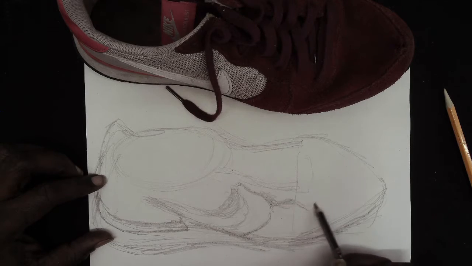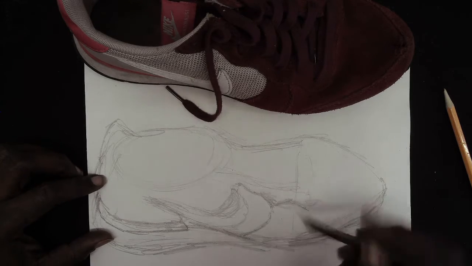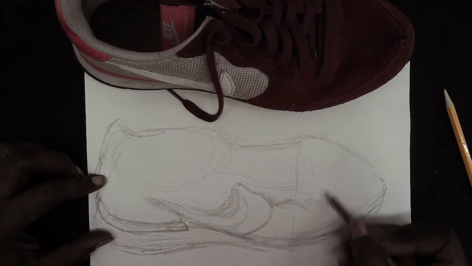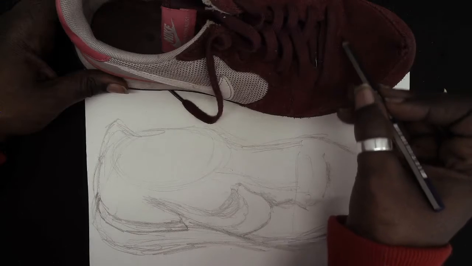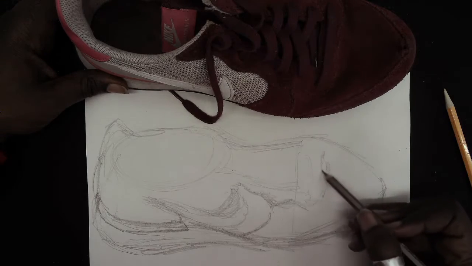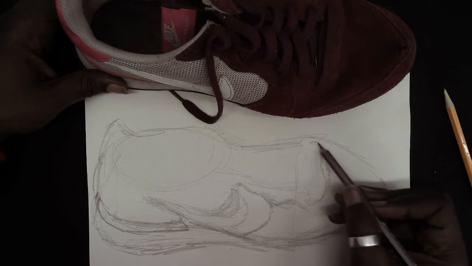Drawing what you see. Looking at the direction. I can see from observation that there's a little bump here, so I'm going to draw my little bump.